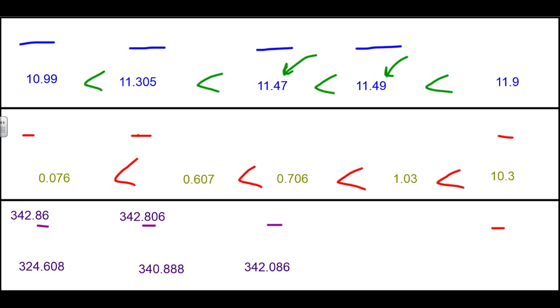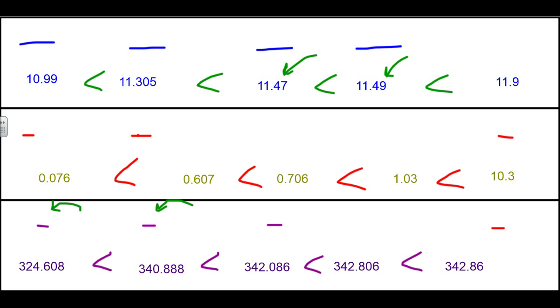The hundredths place in 342.86 is a 6. It is only a 0 here. So the 0 is smaller than the 6, even though 806 in the decimal places is larger than just 86, because it's in decimals, the 6 hundredths is greater than the 0 hundredths. So we have 340.888, 342.086, 342.806, and 342.86 as our order from least to greatest.